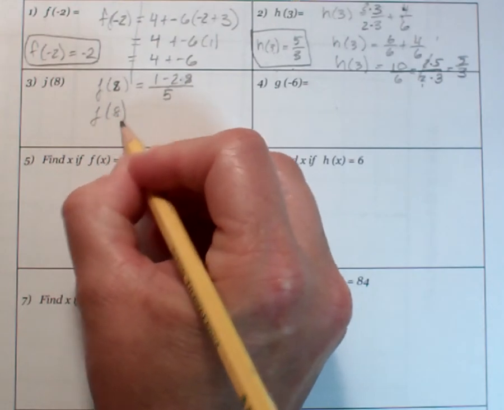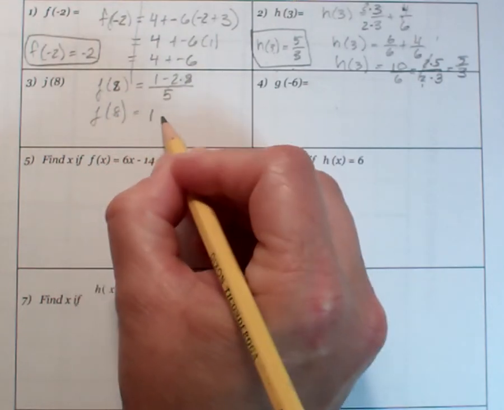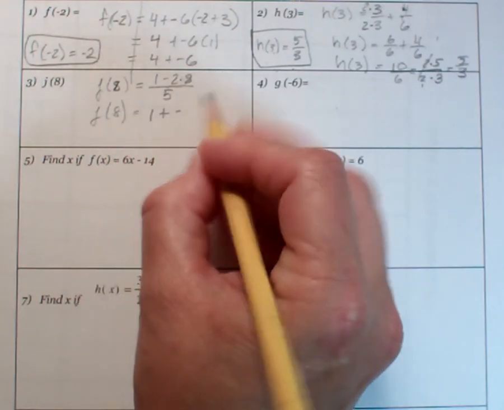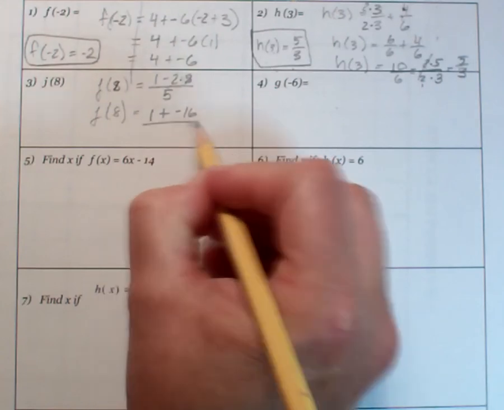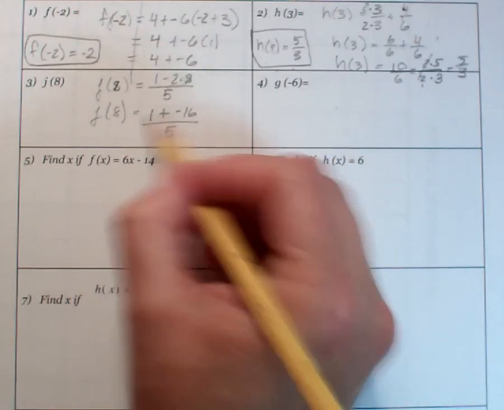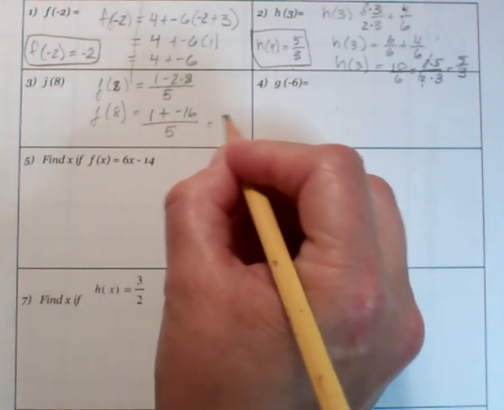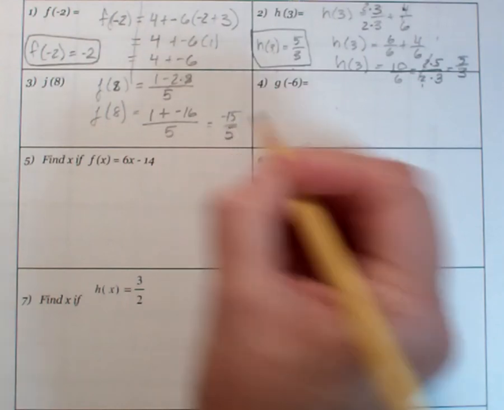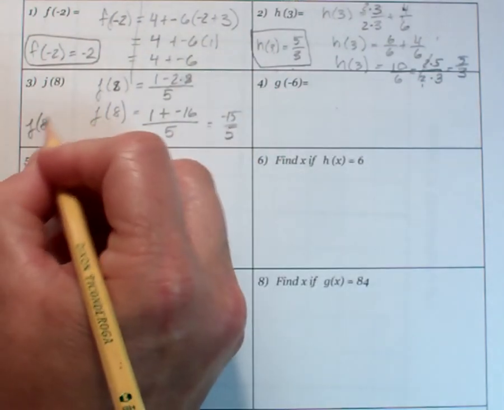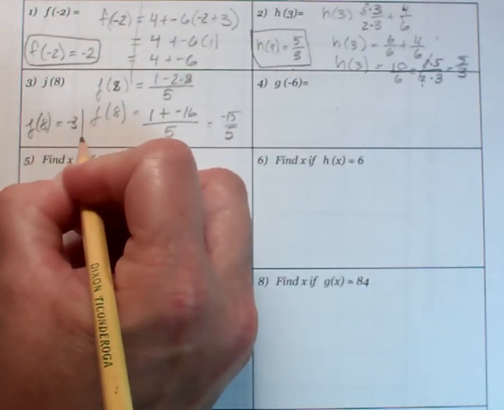So j of 8 is equal to 1. I'm going to change minus to plus a negative. 2 times 8 is 16 over 5. 1 plus negative 16, that's going to be negative 15 over 5. So j of 8 is going to be equal to negative 3.